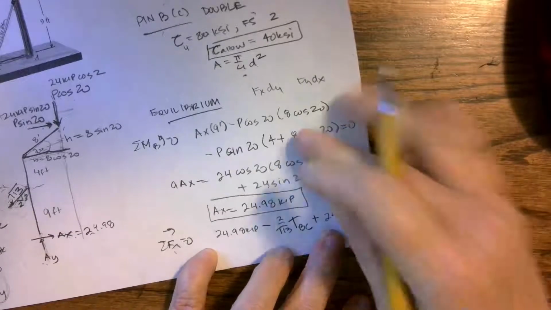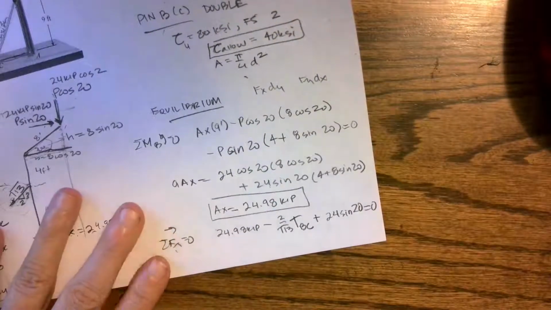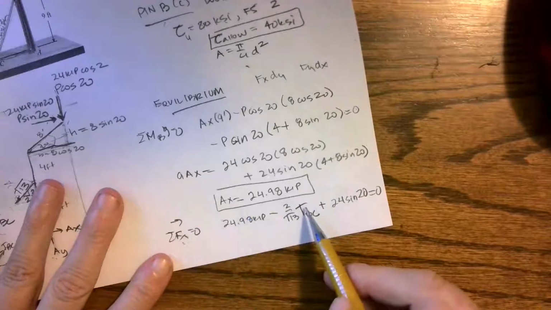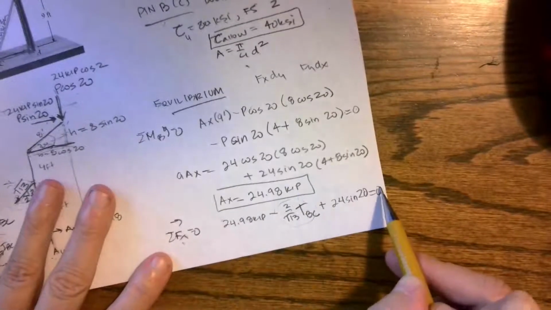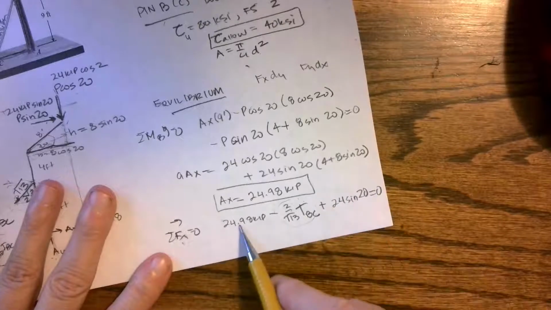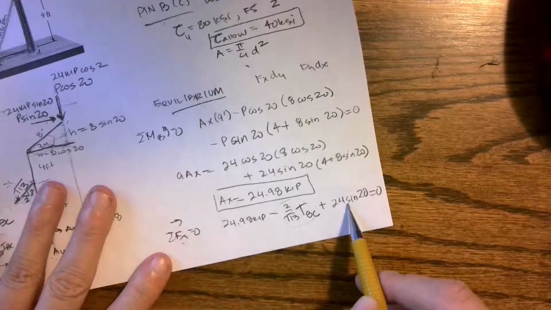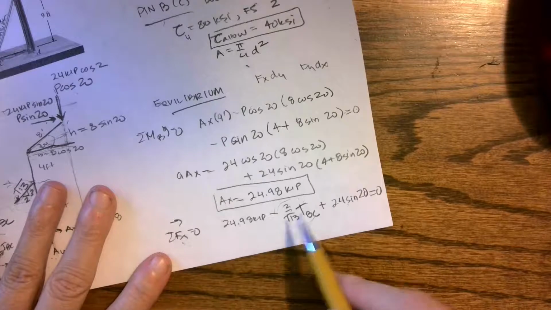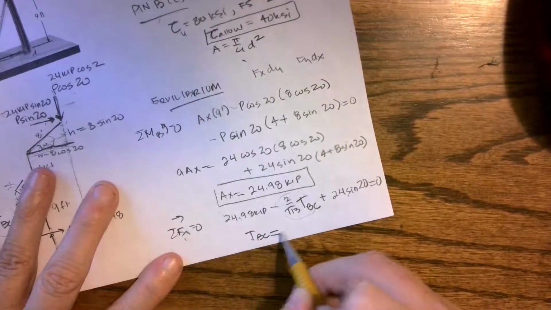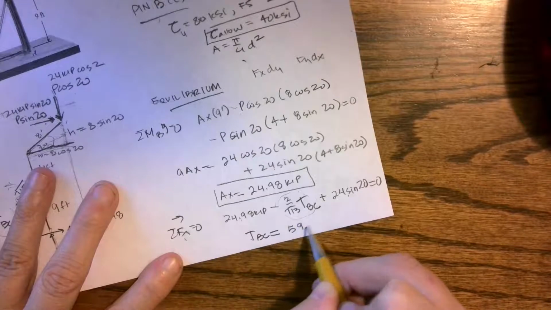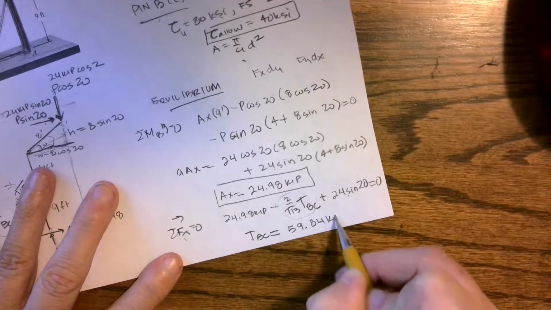All of this equals 0. When I work my math out, I'm going to isolate this. It's negative, so I will take it over to the right side, and I'll have 24.98 plus 24 sine 20 equals this, and then I'll cross multiply. So I end up with a tension in BC of 59.84 kips.